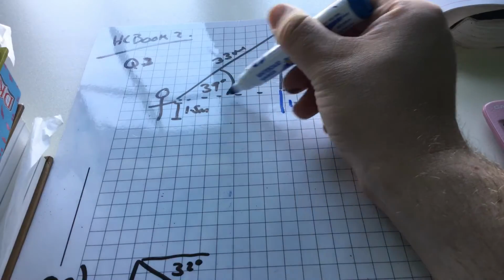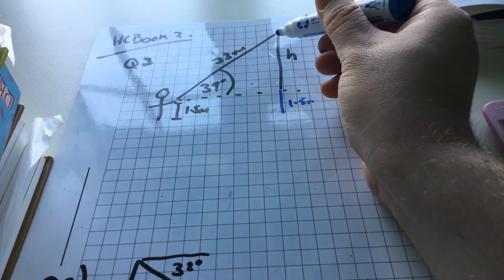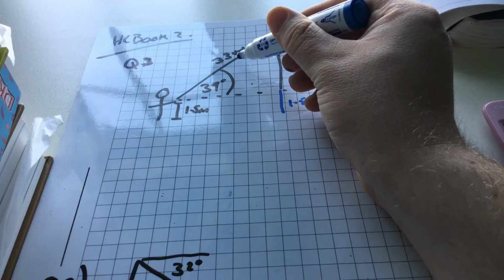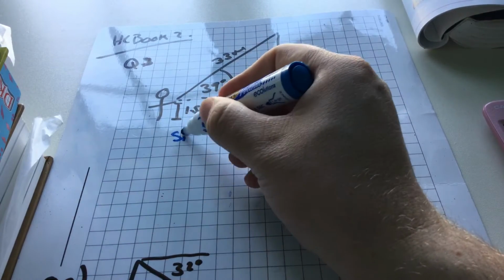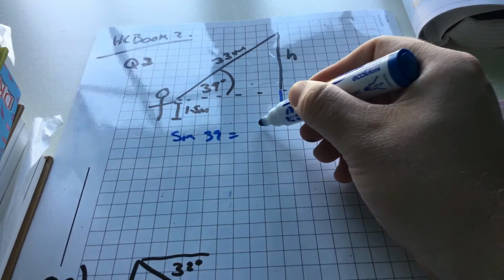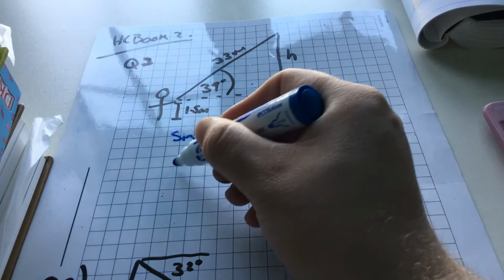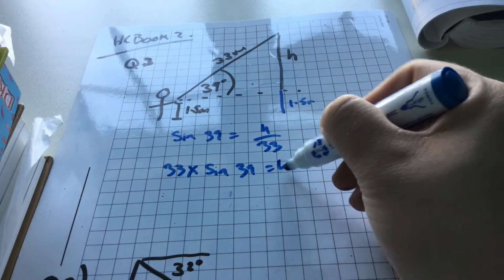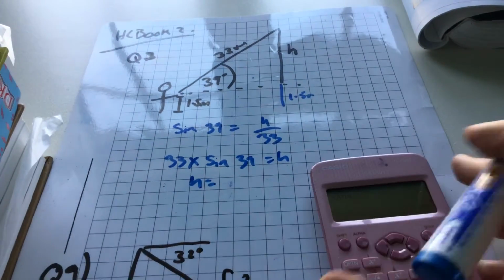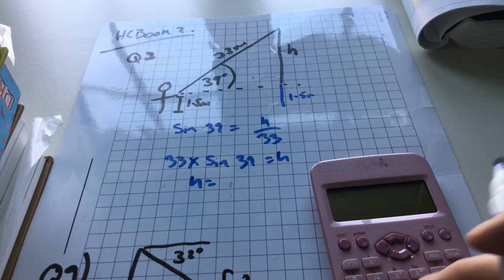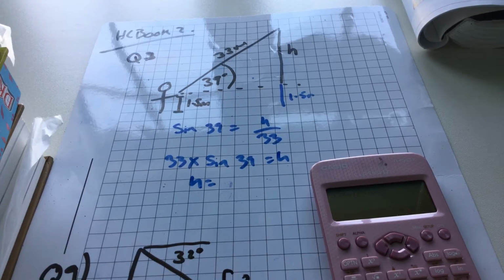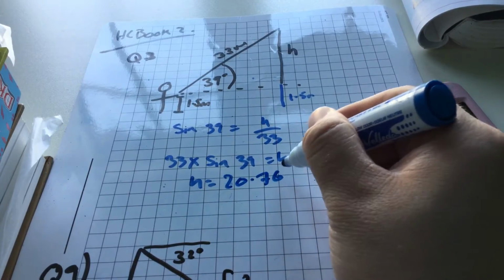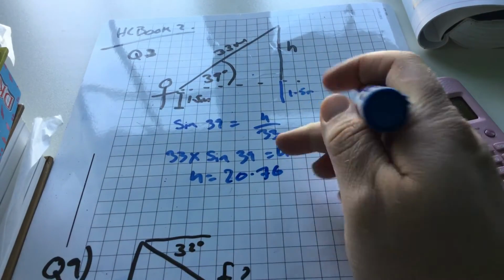Last question we used tan because we had this distance. Now we know the length of the string, so I'm not using tan, I'm using sine because I have opposite and hypotenuse. So sine 39 equals h over 33. Multiply across by 33. 33 times sine 39 equals h. So 33 times sine 39 is 20.76, or 77 if we round.